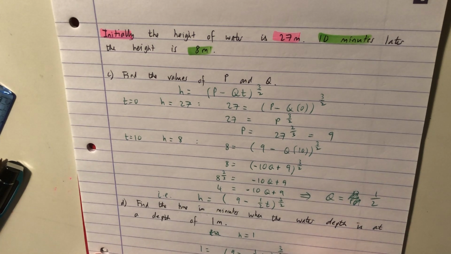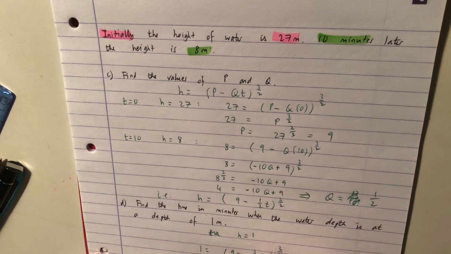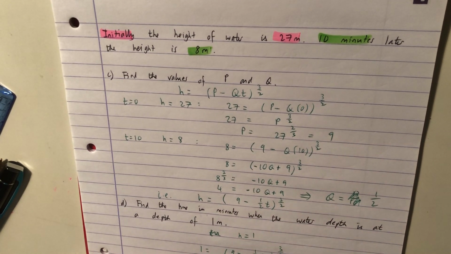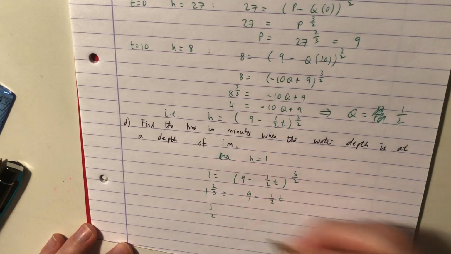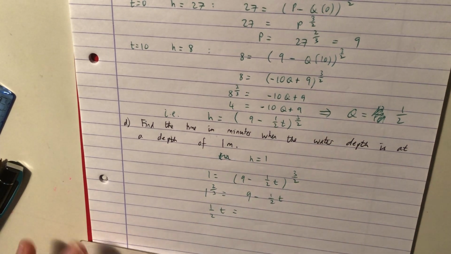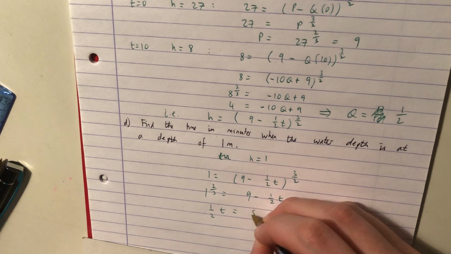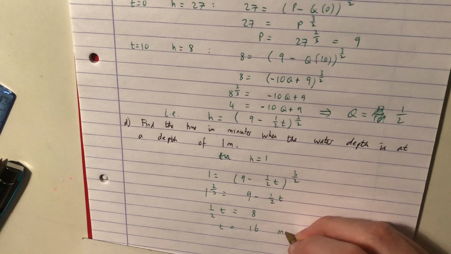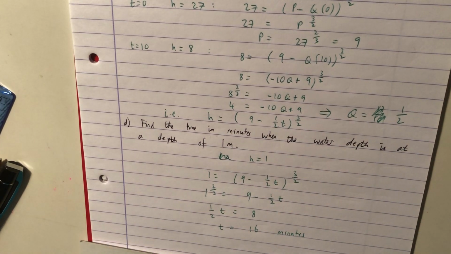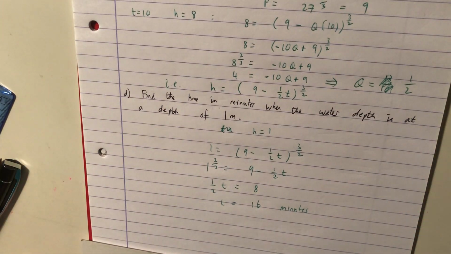Yeah, the best thing to do is again, that's square root in, so square it. That's cube in, so cube root it. 9 minus a half t to give you a half. t is equal to, 1 to the power of anything is 1. So that would be 8 to give you t is 16. So 16 minutes it would take for the water depth to drop to 1 meter.